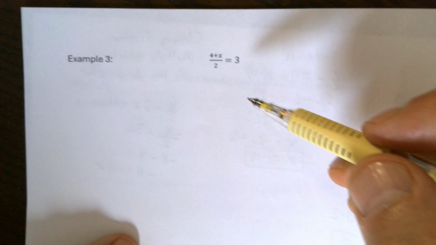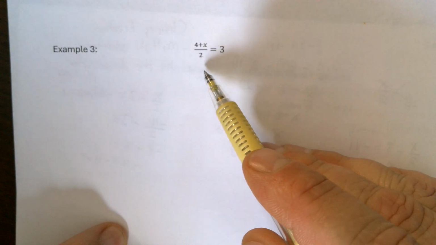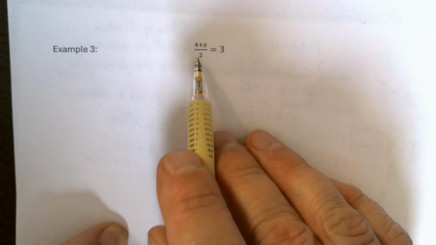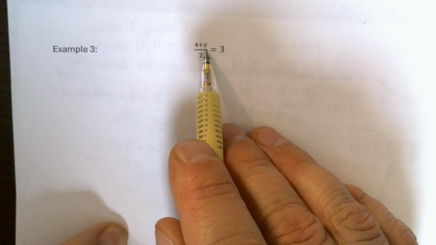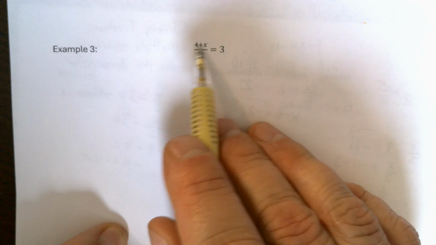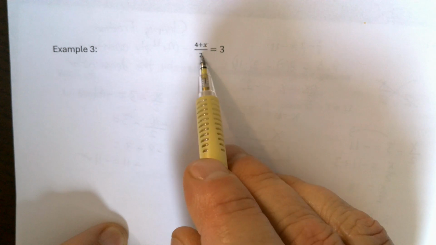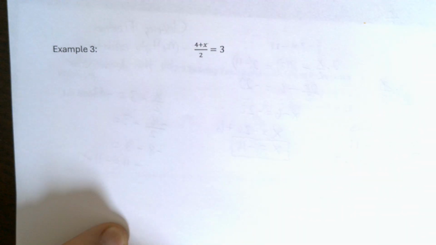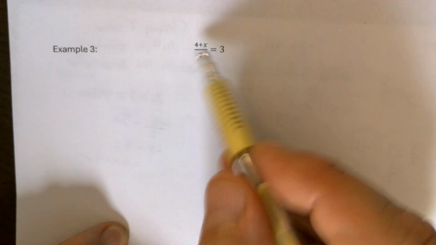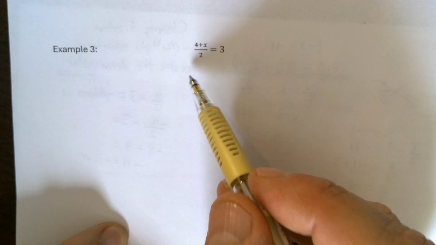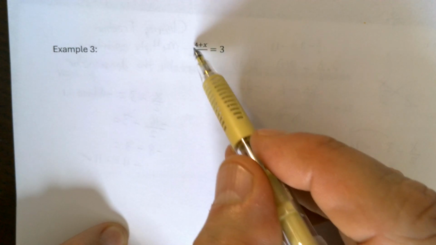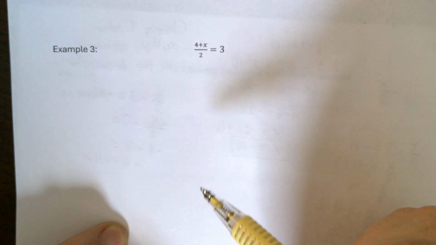Now this example 3 definitely looks different than some of the other problems that we were solving, in that the 4 plus x, you have multiple terms in this numerator. Before we just had the one numerator and one denominator, but now we have the 2 things here. In this case, when this happens, you must clear the fractions first. You cannot touch what's up here until you get rid of the fraction.